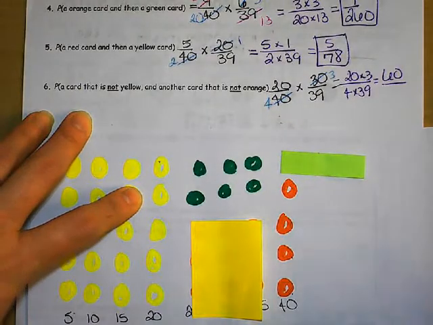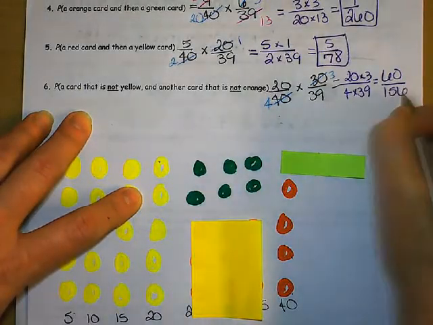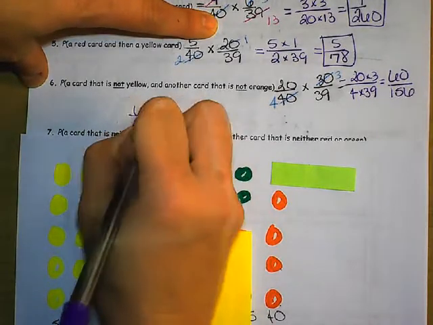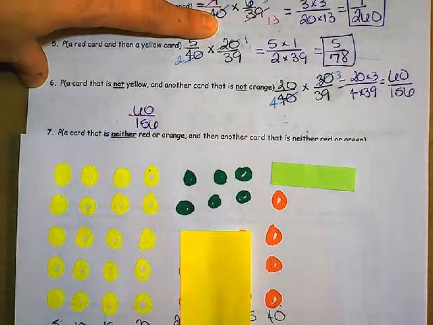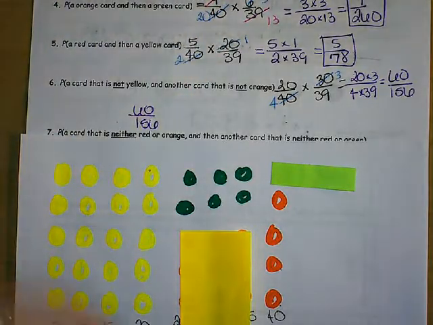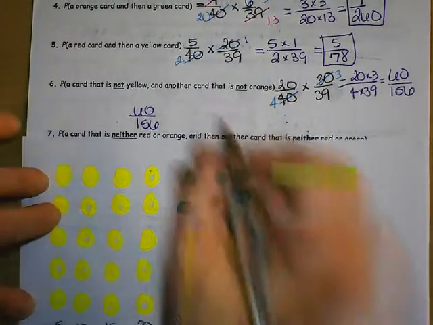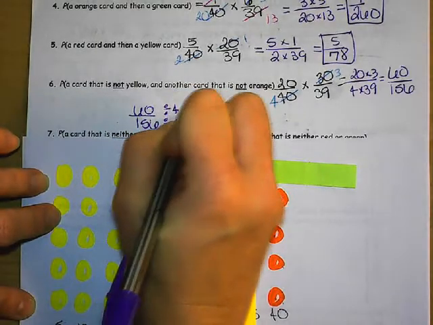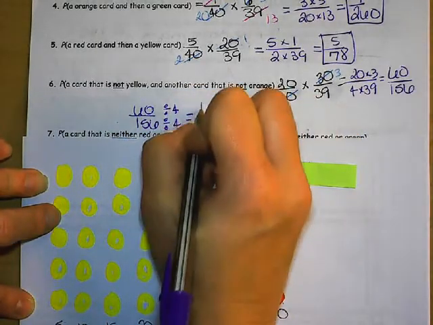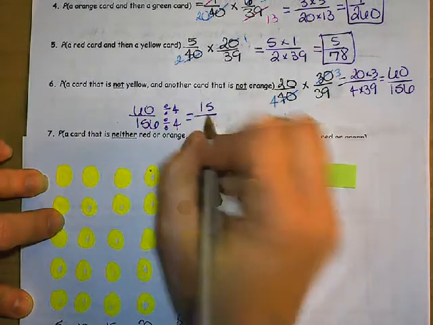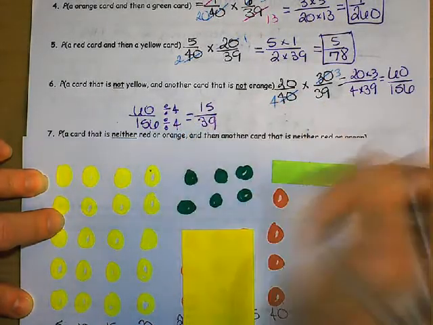156. I'm actually going to move my number over here because these can be simplified. I think they can both be simplified by 4. 60 divided by 4 is 15, and 156 divided by 4 is 39.